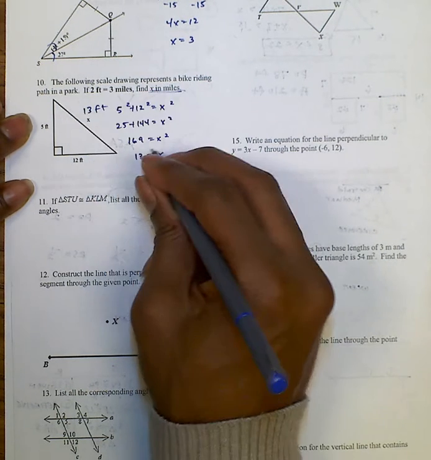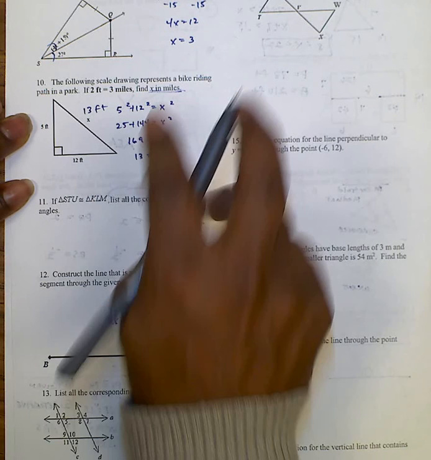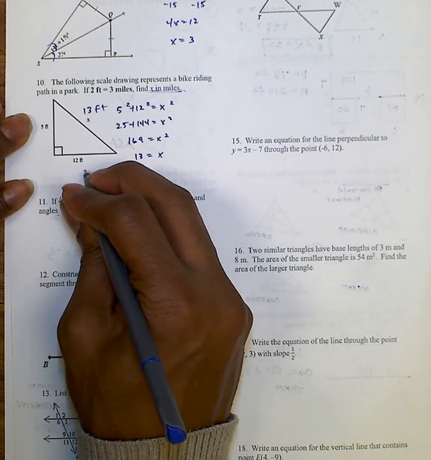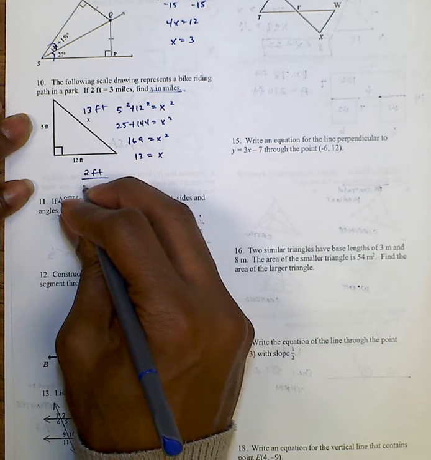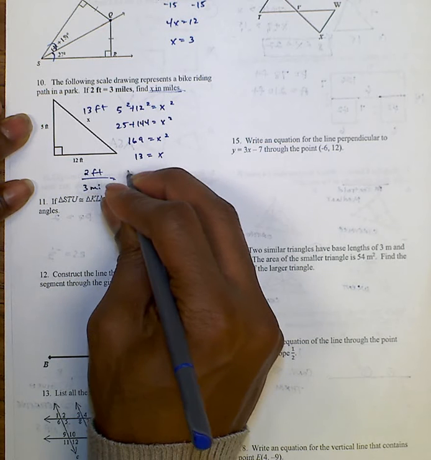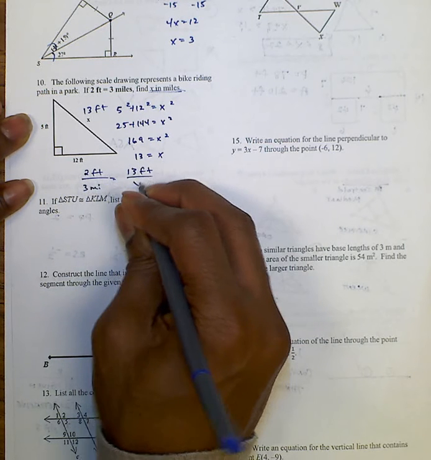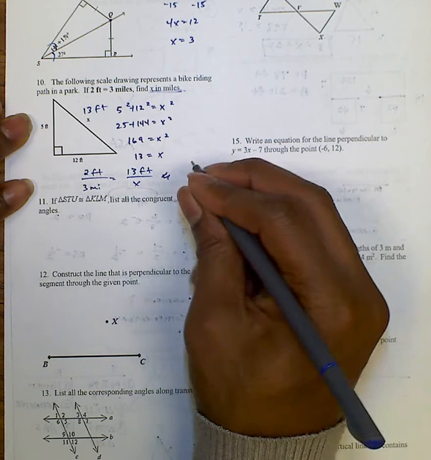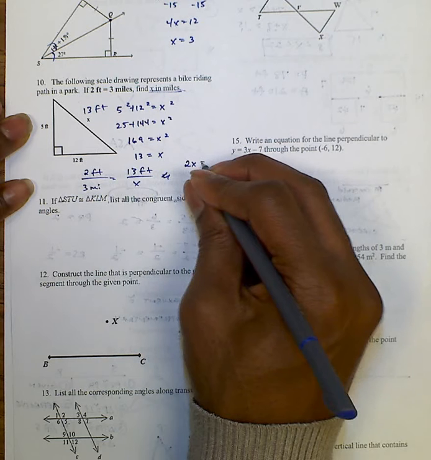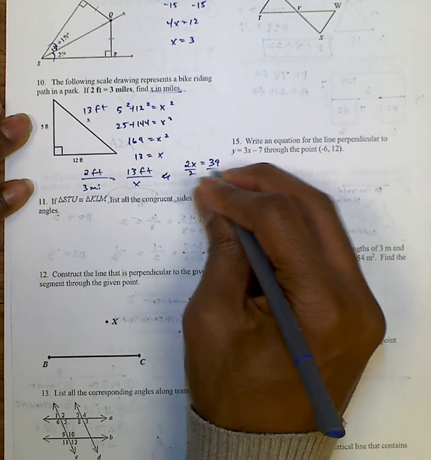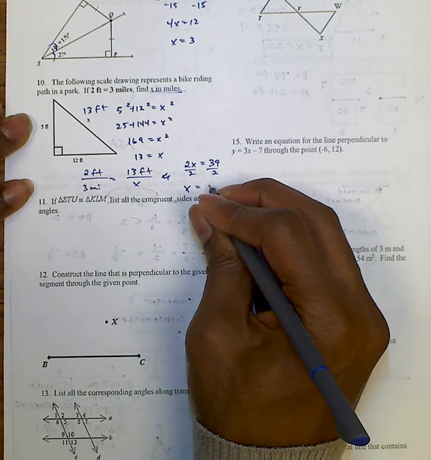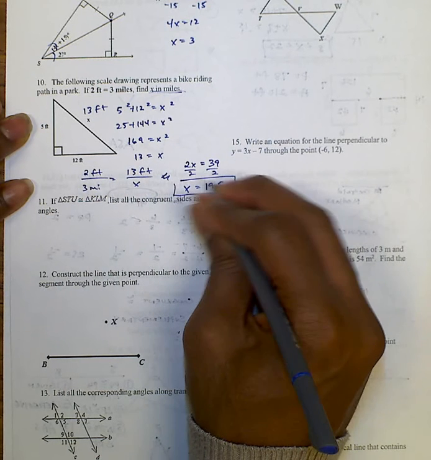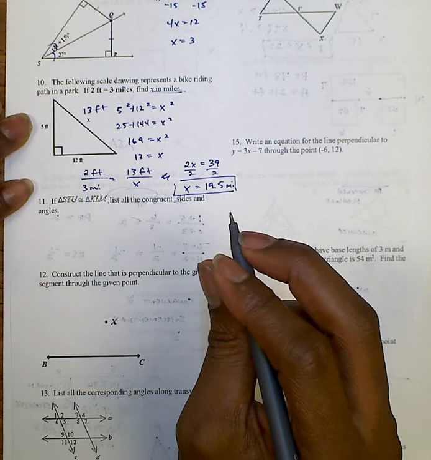Okay, so we find that x is 13 feet, but the question asks us to find it in miles, so we can set up a proportion and say that 2 feet over 3 miles equals 13 feet over x miles. We don't know the miles at this time, so now we can solve it. Cross multiply, and we'll get 2x equals 39. Divide by 2, we find that x is 19.5. So 19.5 miles is how far x should be.